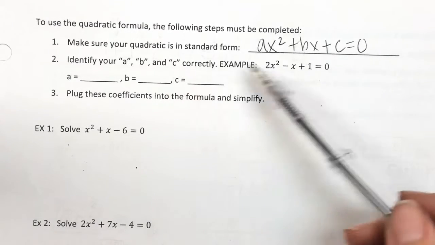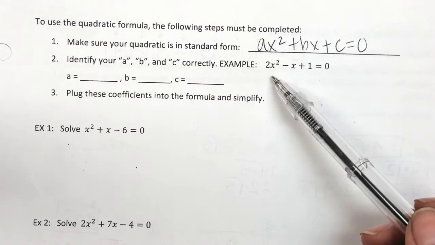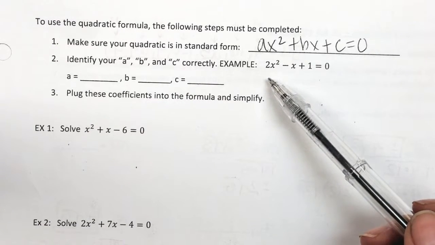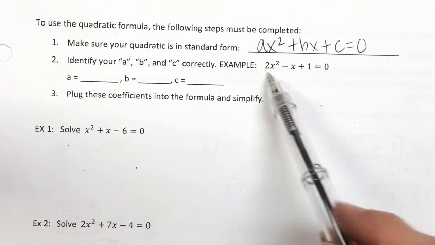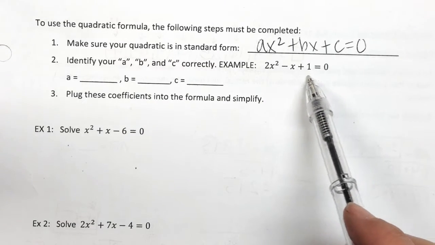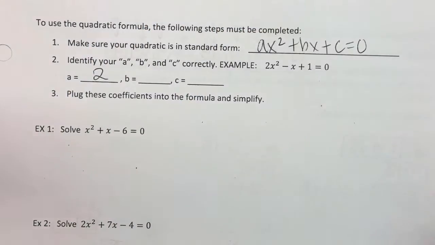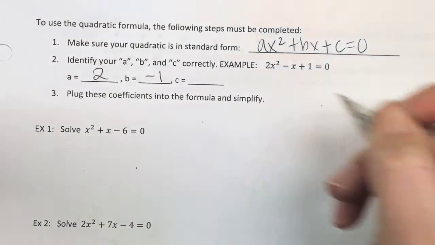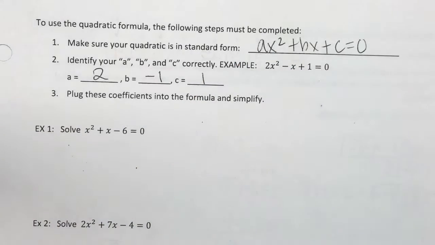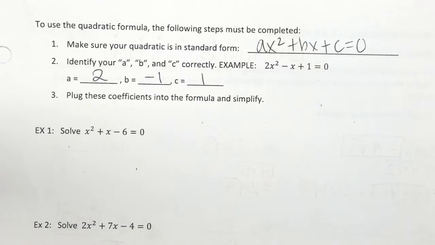And remember, a, b, and c is not the whole term, it's just the what? Good, just the coefficient. So for this quadratic, 2x squared minus x plus 1, what is our a going to be in this one? Good. B is -1, and c is good. And once you've done that, all you have to do is plug it into the formula.